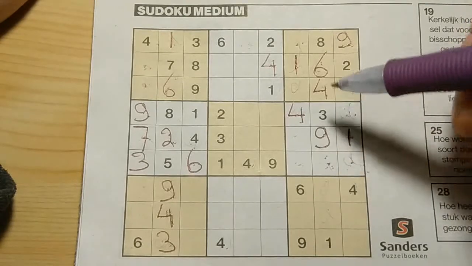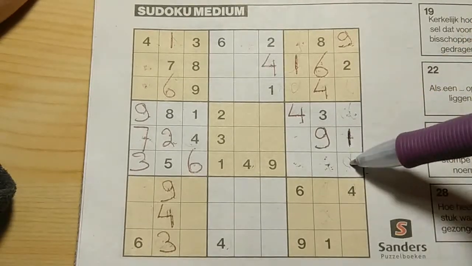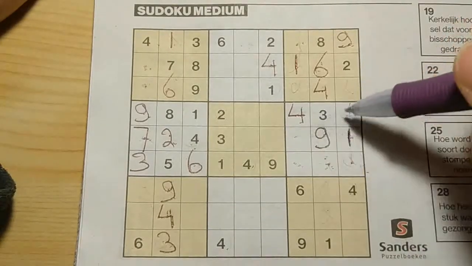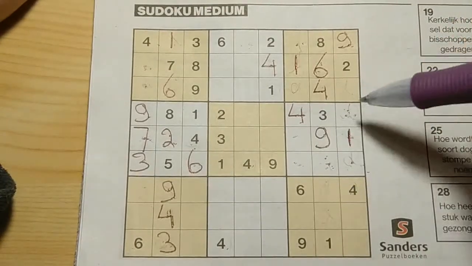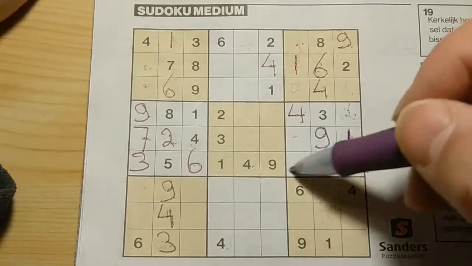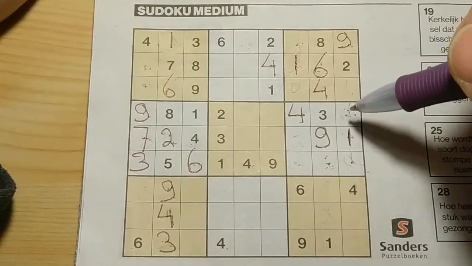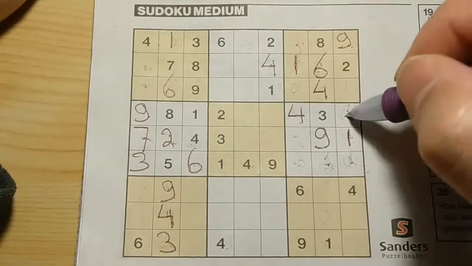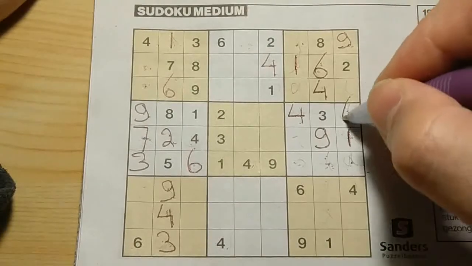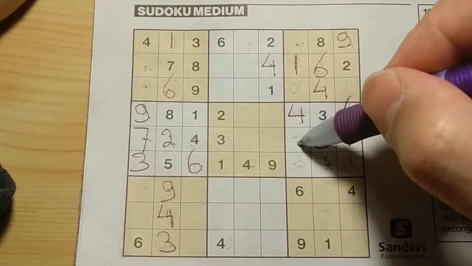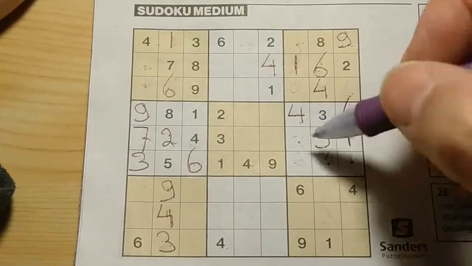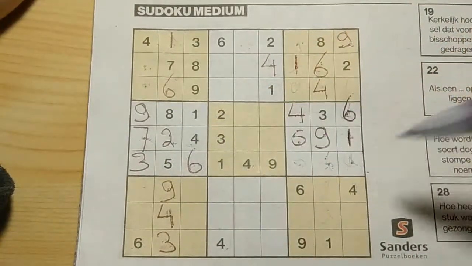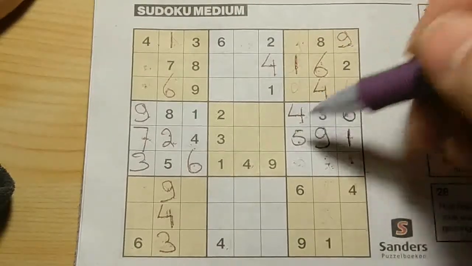And I remember these 3 were the numbers 2, 7, and 8. The other 2, 5, and 6. We have a 6 there, so no 6 in these 2 boxes. We have a 6 there, no 6 in these 3 boxes. 1 box remains for the 6. Should be here. The other box left for the number 5. Because we have a 5 there, so no 5 in these 3 boxes.